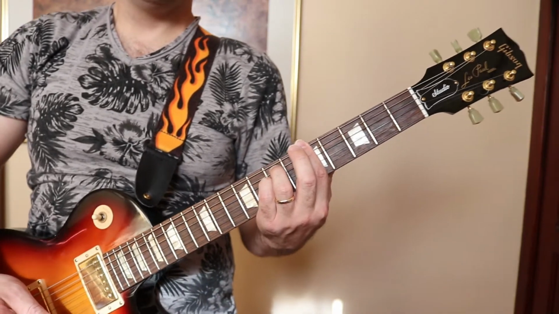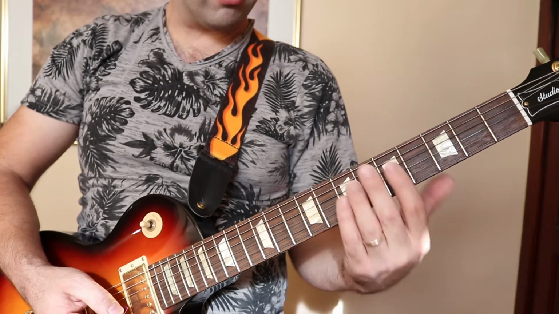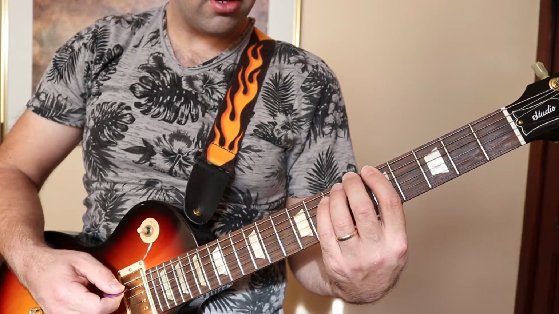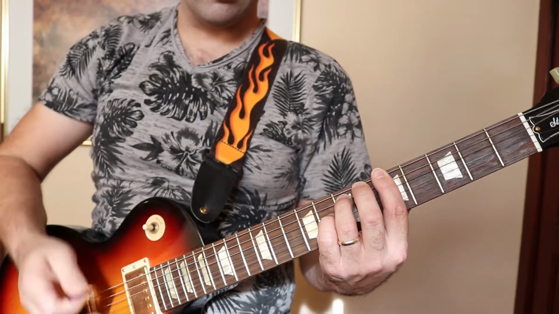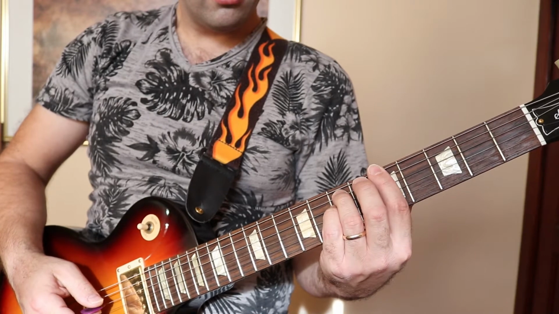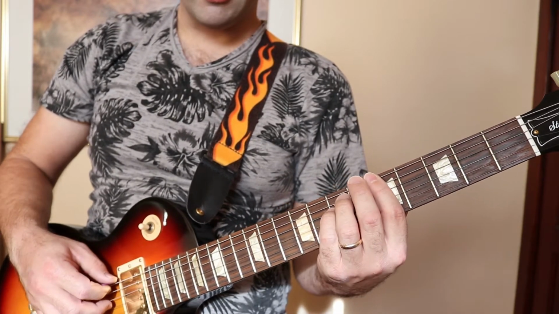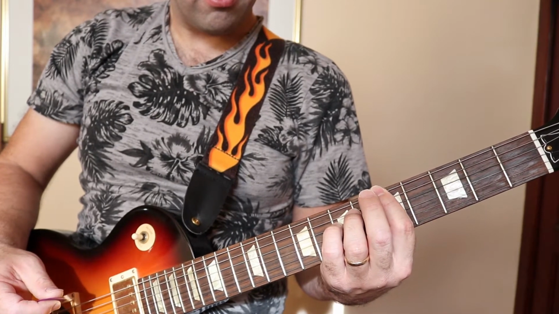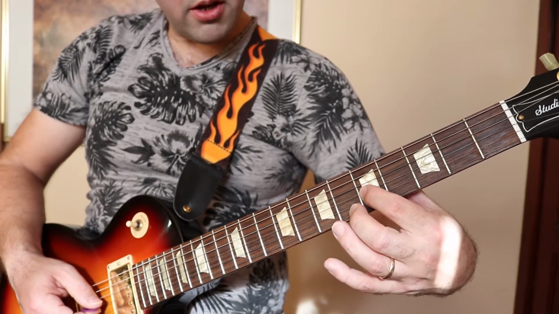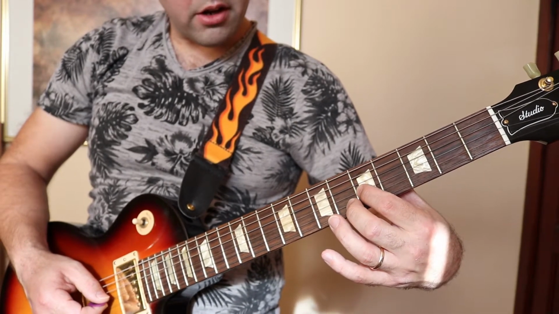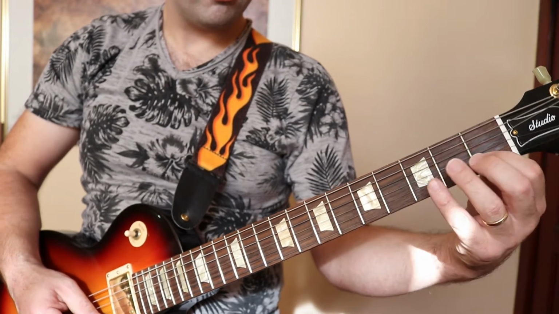So now, if we analyze this, we should have all A's, C's, and E's, right? So let's take a look. A. On the 7th fret of the A string is an E. Now on the 7th fret of the D string is an A again. It's an octave, right? And then we're barring essentially this note, which is the 5th fret of the G string, which is a C. Same as here.